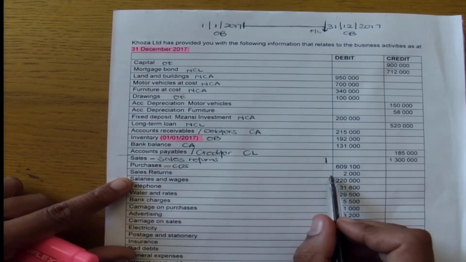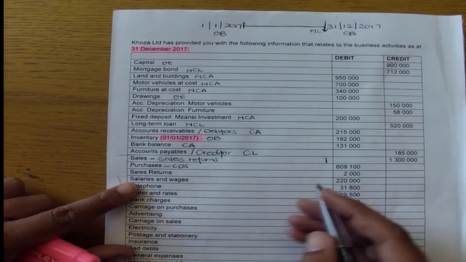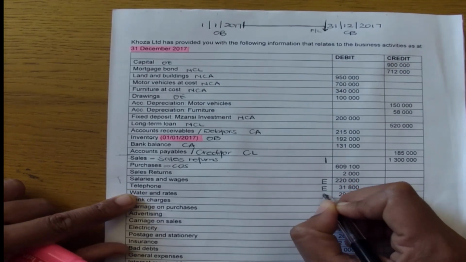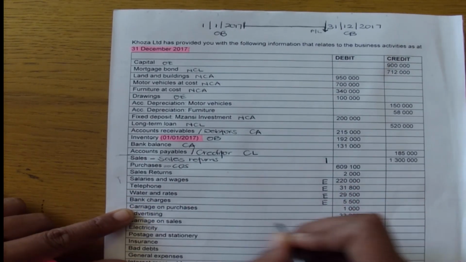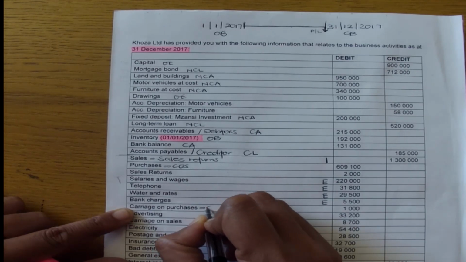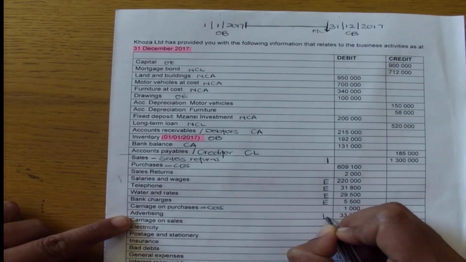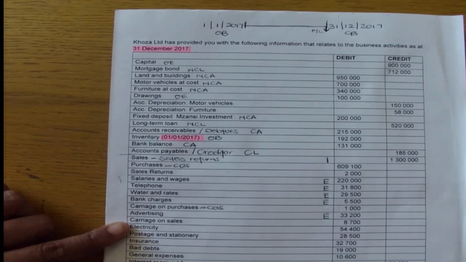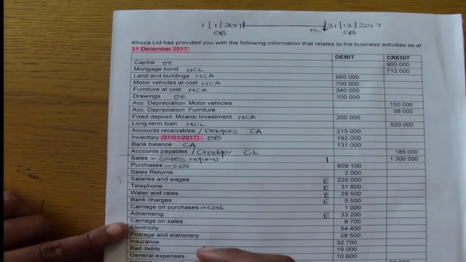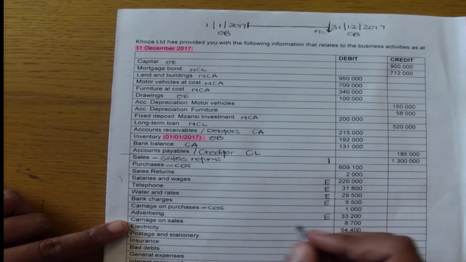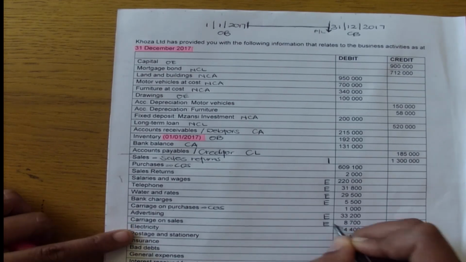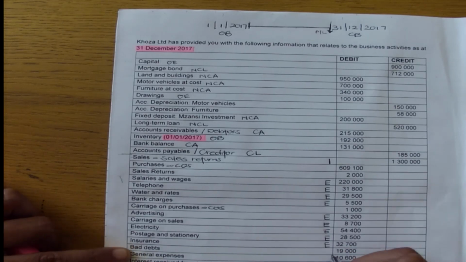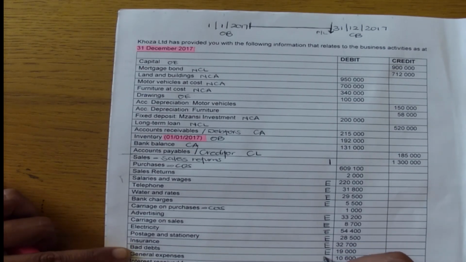Then we have sales returns. I'm going to skip it because I already wrote it there. Salaries and wages is expenses. Telephone, expense. Water rates, expense. Bank charges, expense. Carriage on purchases, it's part of my cost of sales calculation. Advertising, expense. Carriage on sales, remember in the video I told you guys, make sure carriage on sales is an expense. Carriage on purchases you use in the calculation. Electricity, expense. Postage, expense. Insurance, expense. Bad debts, expense. General expense, expense.